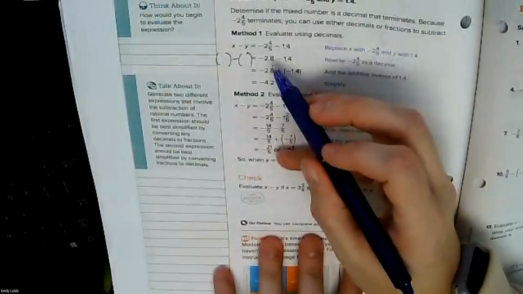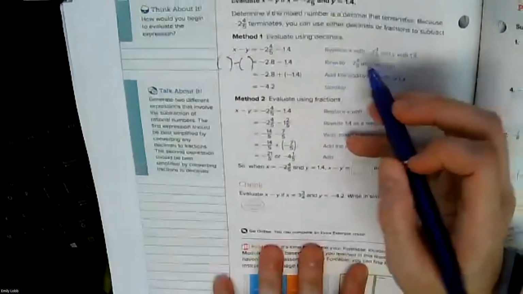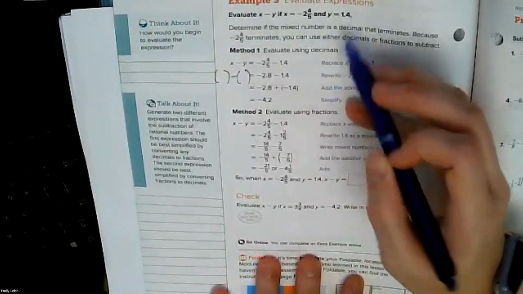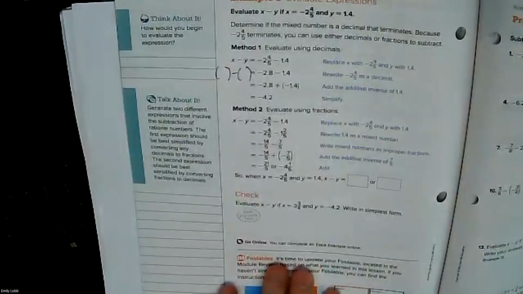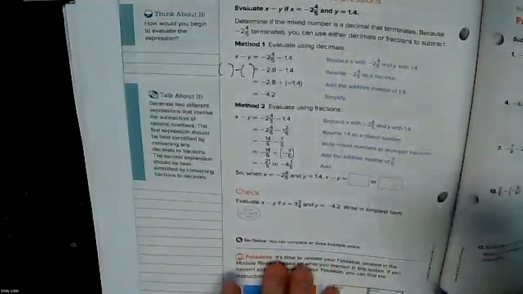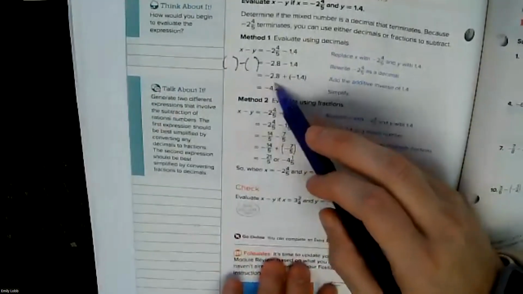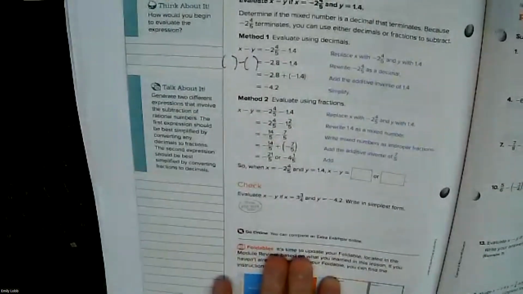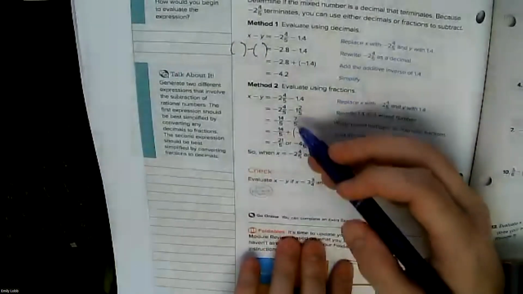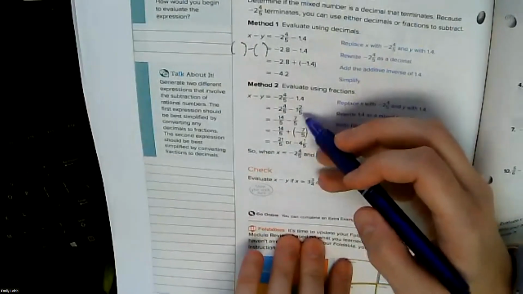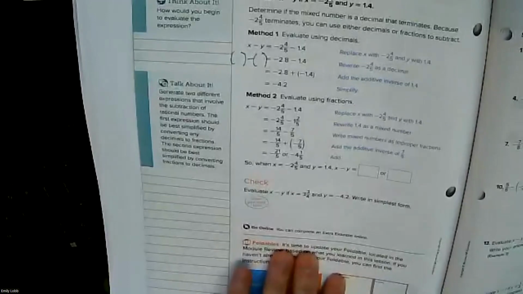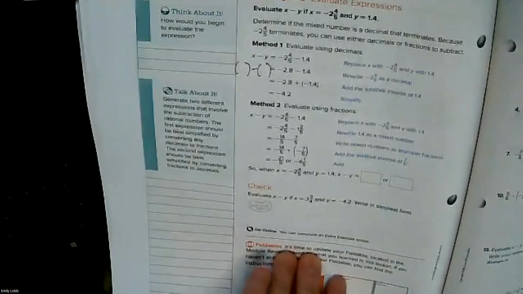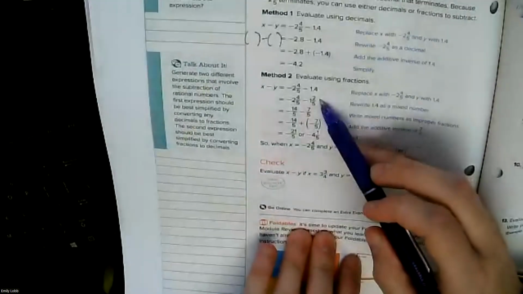So here they put in negative 2 and 4/5 because that's what X equaled. Here they put in 1 and 4/10 because that's what Y equaled. So they added the inverse here. When your signs are the same, you find the sum, and they just added them up. If you did it using fractions, they changed to make them fifths. 4/10 can be written as 2/5, so that's what they changed that to.